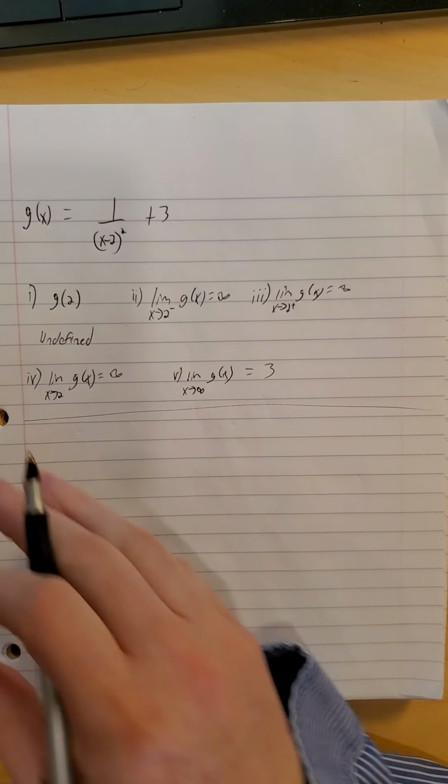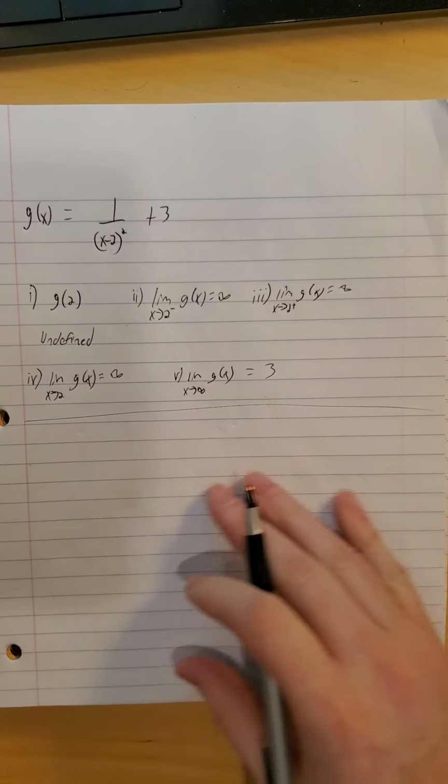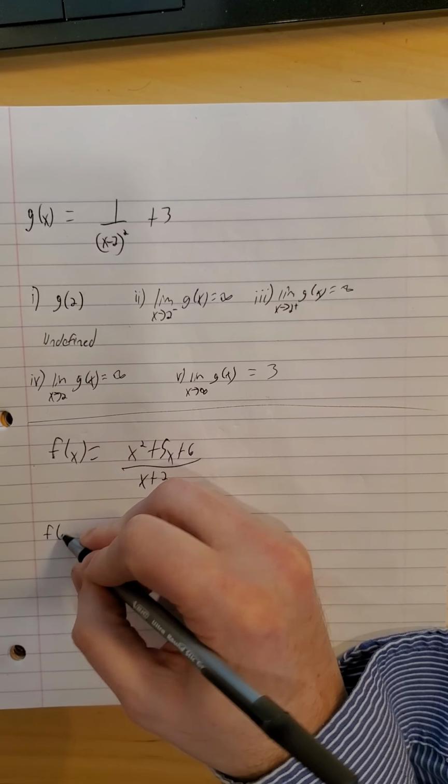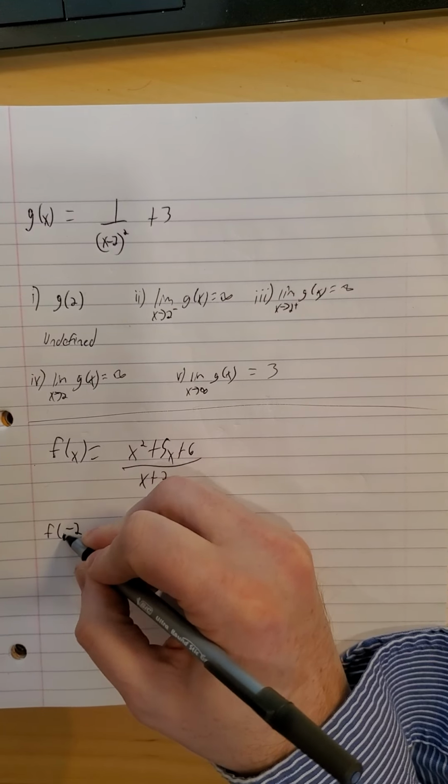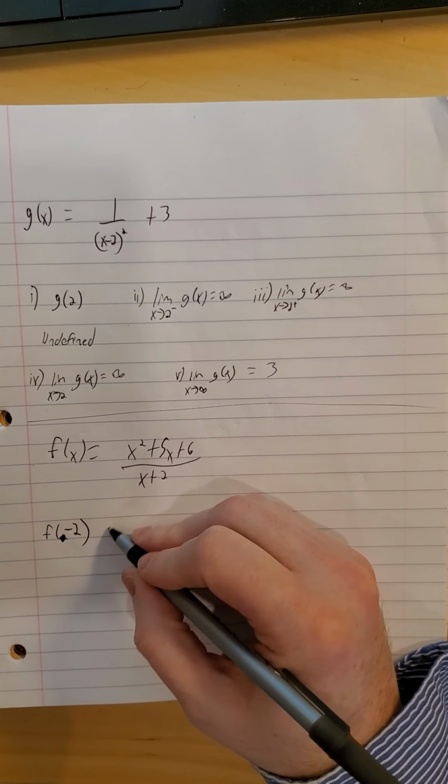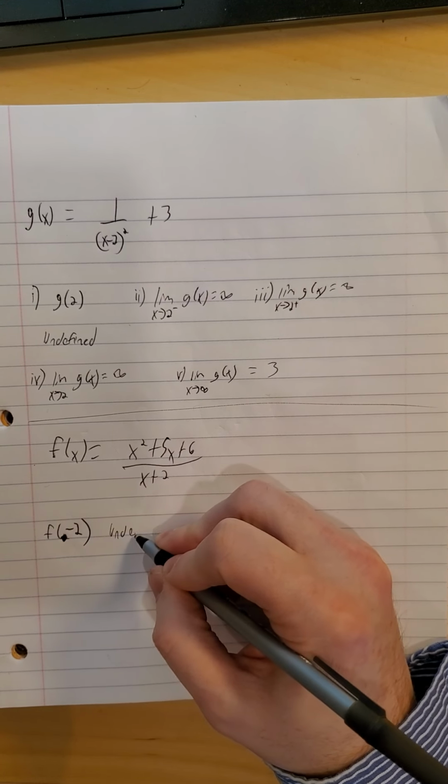Now sometimes we will need a little bit of algebraic manipulation. For example, maybe we're given f of x is (x squared plus 5x plus 6) all over (x plus 2). So they may ask us for f of negative 2. That has us dividing by 0, so that is undefined.